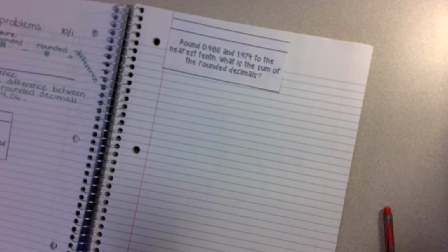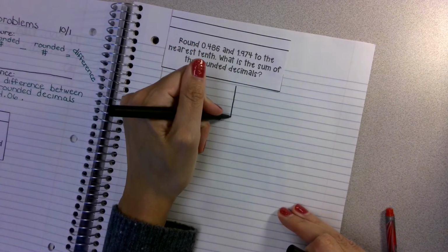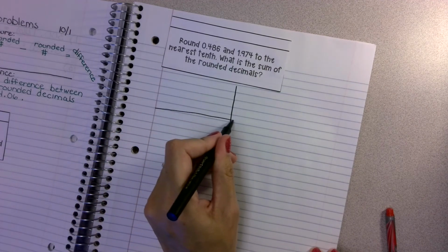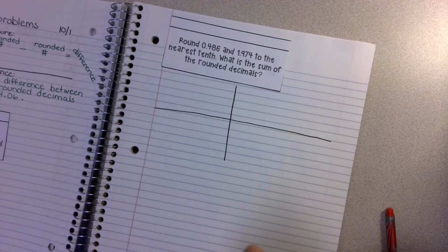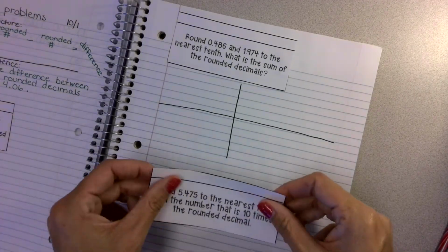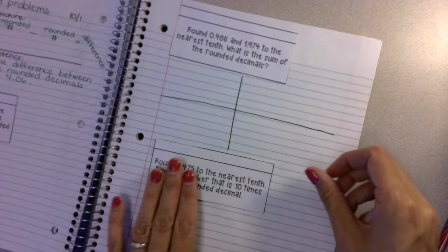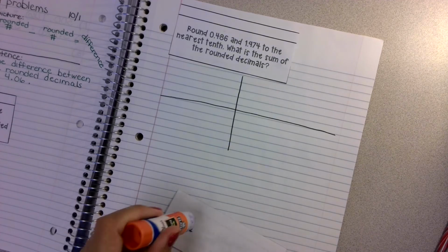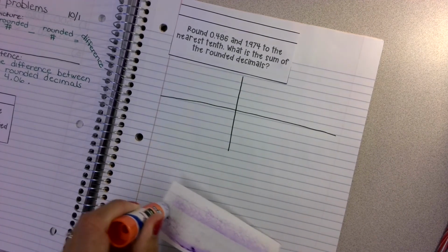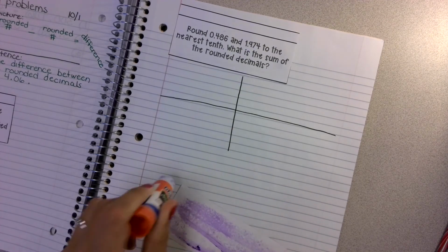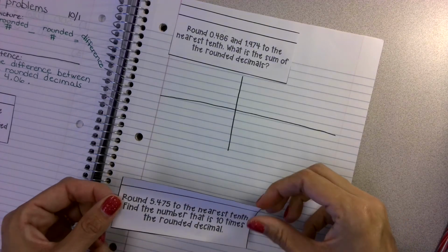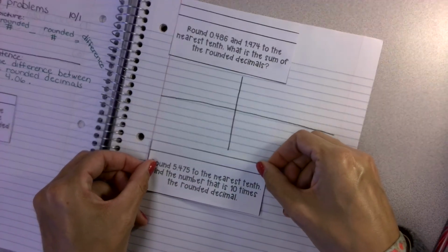All right, then I'm going to do my 4-square organizer and make sure you give yourself enough room to write. Okay. Then I'm going to glue down my next one right underneath here, and then I'm going to draw my next 4-square organizer so that I'm ready to go. The 4-square organizer is not optional. It is what we do in 5th grade doing word problems.